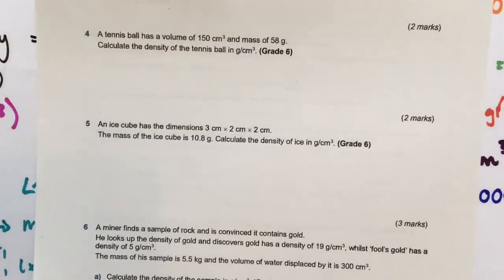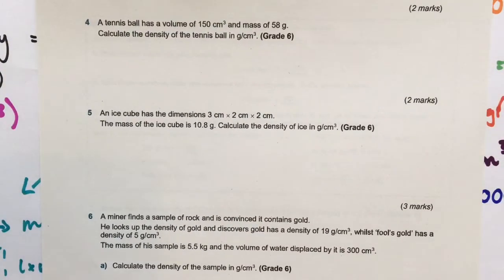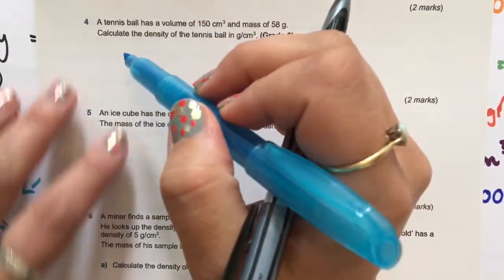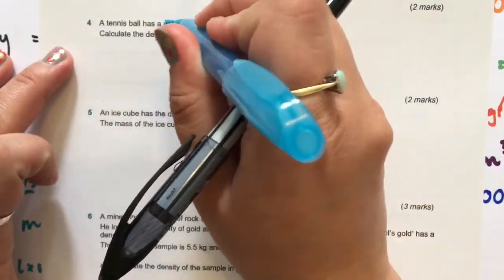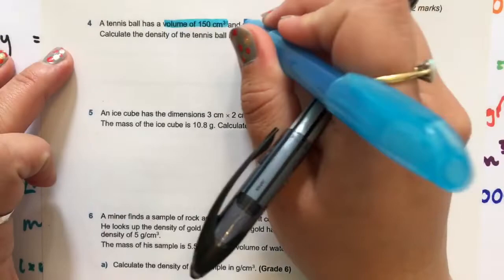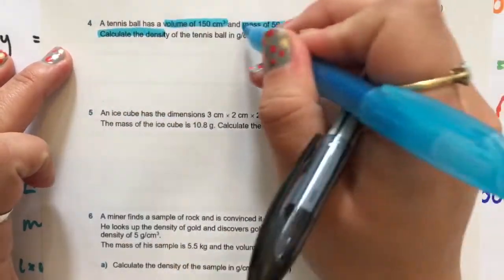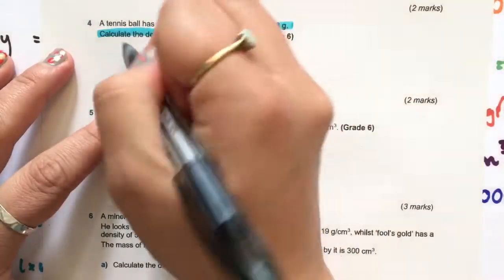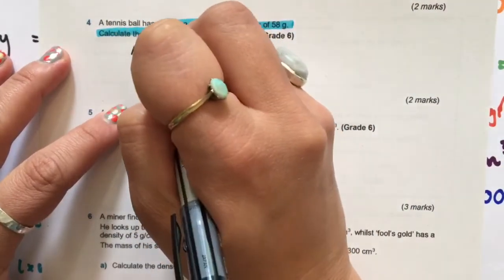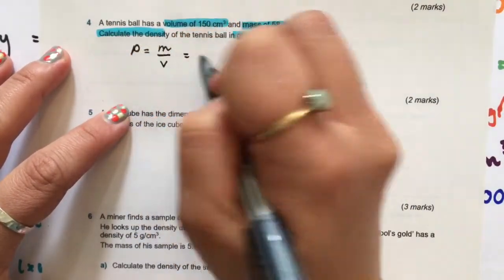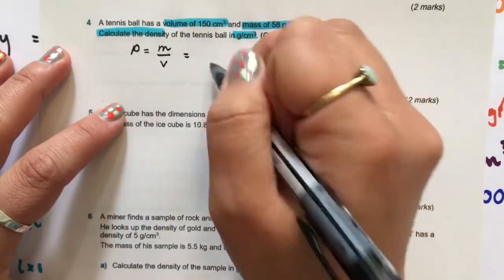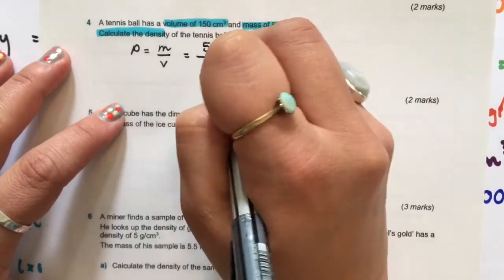Okay. So question 4. A tennis ball has a volume of 150 centimetres cubed and a mass of 58 grams. Calculate the density in grams per centimetre cubed. So density is equal to mass over volume. The mass we've highlighted is 58 grams.